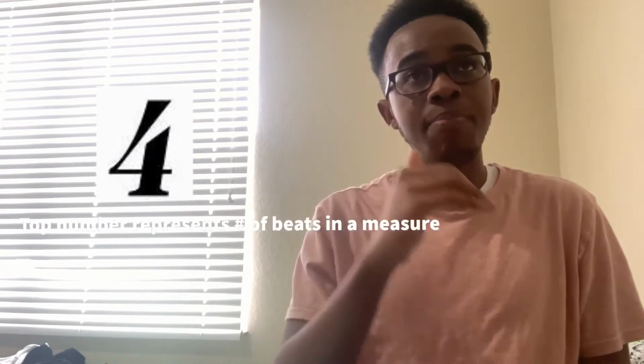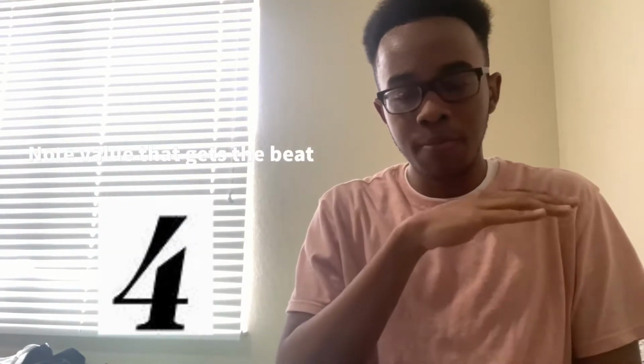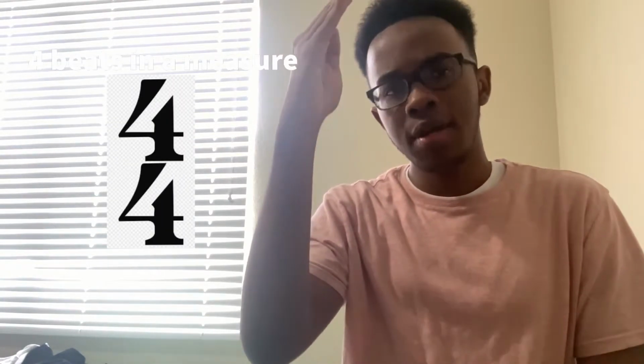In time signatures, there are 2 numbers you need to watch out for. The top number represents how many beats are in a measure, and the bottom number represents what's going to get the beat. So in the case of 4/4, we're going to be given 4 beats in a measure, and the quarter note gets a beat because a quarter is 1/4 of a whole. See, it's called math, guys.